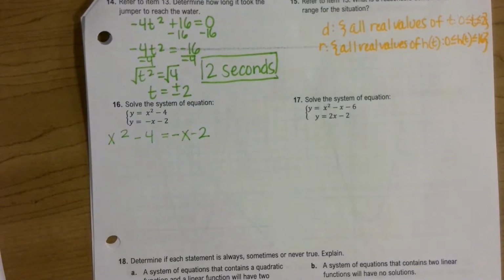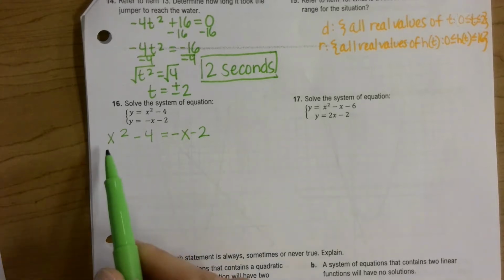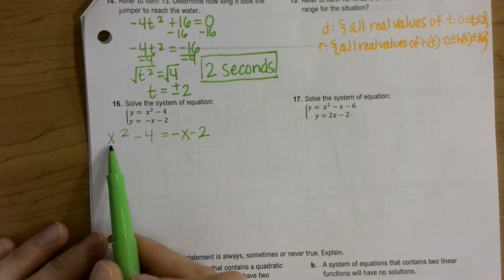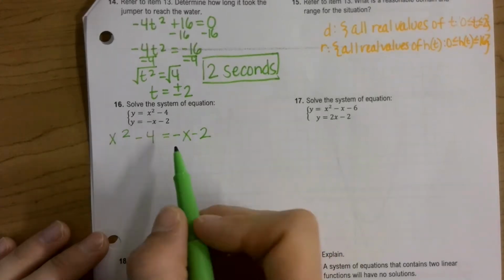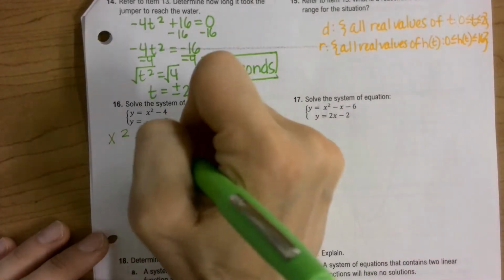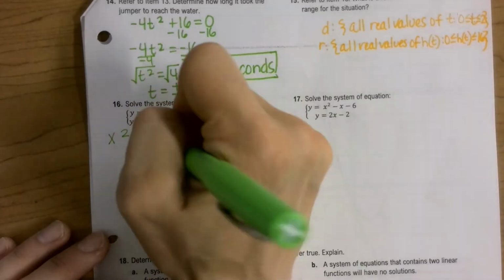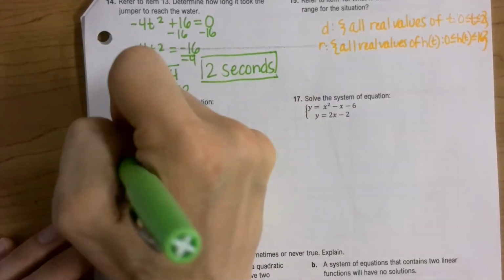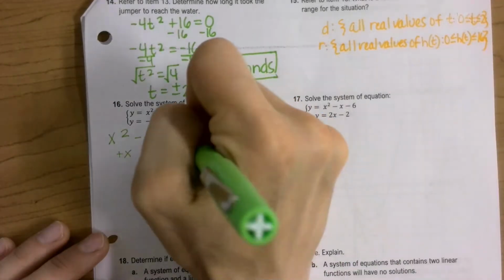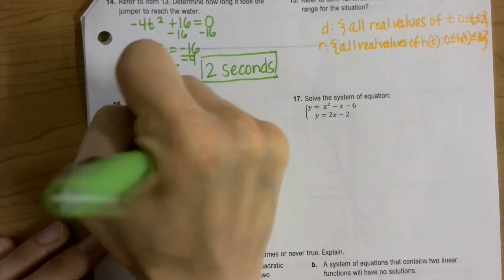And then we want to get all of the terms on one side, so we want to get it equal to 0. So we want to move all the terms over to the side with x squared. So look at the side that does not have x squared, which is this side, and we want to move these terms. So we want to do the inverse. So if it's minus x, I'm going to add x, and then minus 2, we're going to do plus 2.